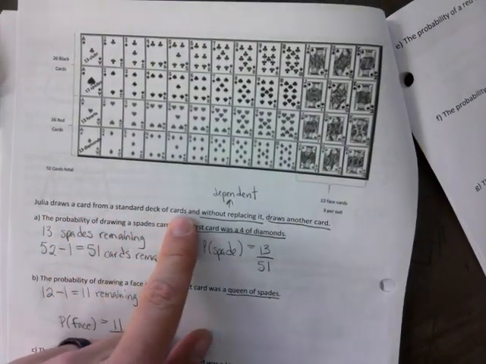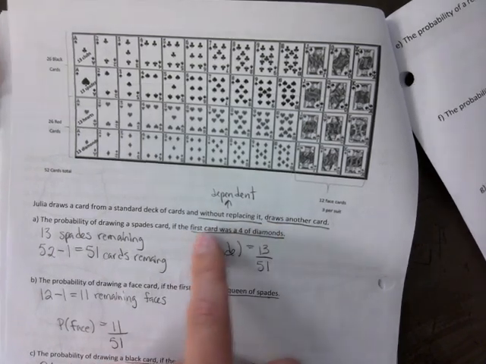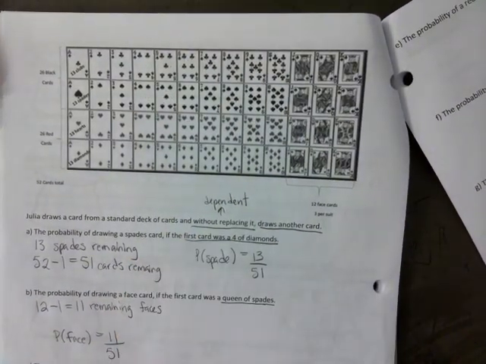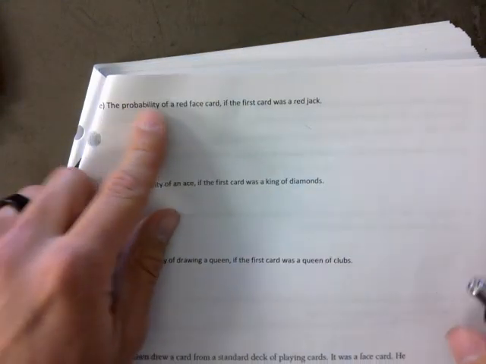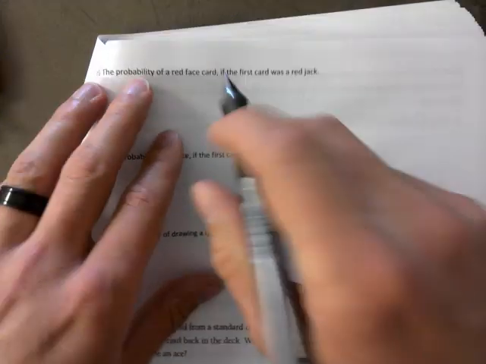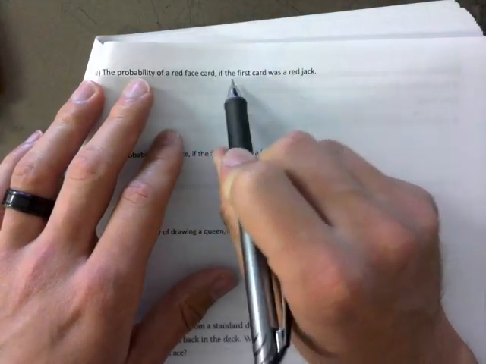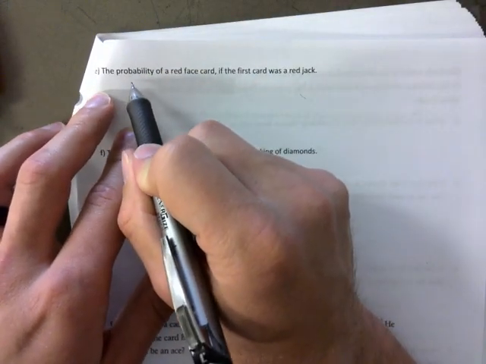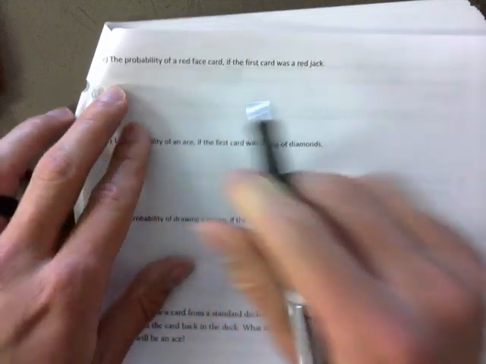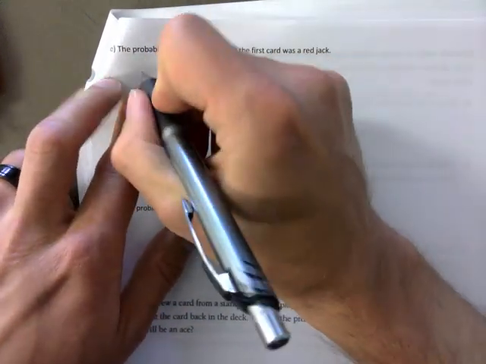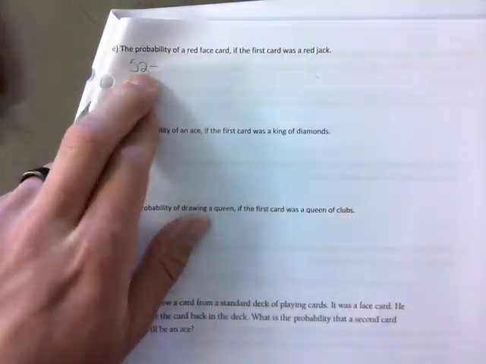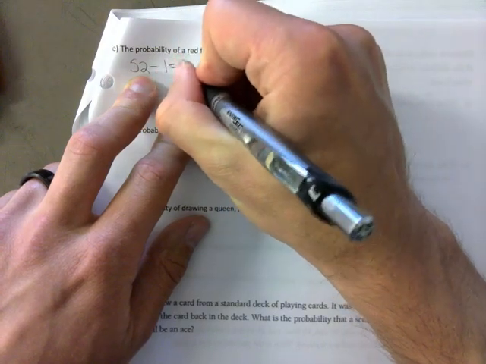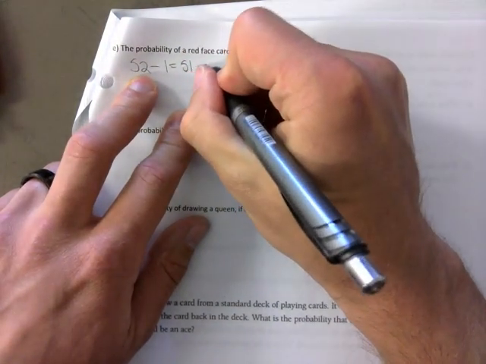For all of these, Julia's drawing a card from a standard deck of cards without replacing it and then drawing another card. So all of these questions are without replacement, so they're dependent. She takes the first card as a red jack, and now what we want is the probability of the second card being a red face card. Again, there's 52 cards in total. We took one out, so now there's 51 remaining.